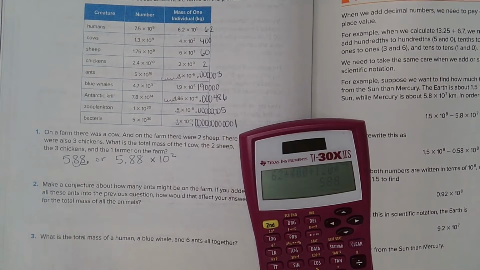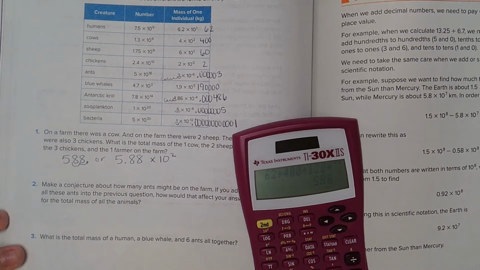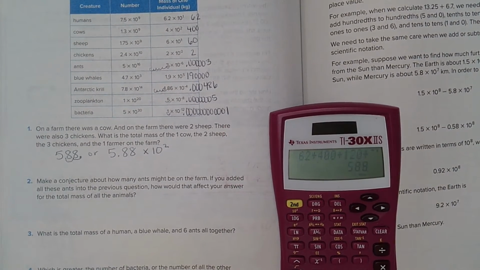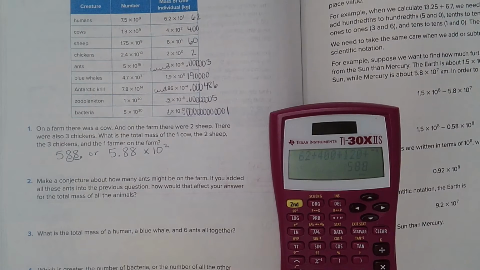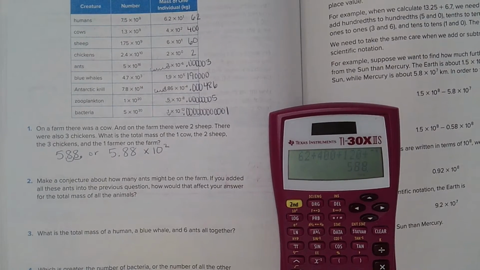Make a conjecture, so make a guess about how many ants might be on the farm. If you added all of these ants to the previous question, how would it affect your answer for the total mass? How many ants do you think there are on the farm? Really doesn't matter. There's probably a ton. Who knows? There could be like 14 ant colonies.